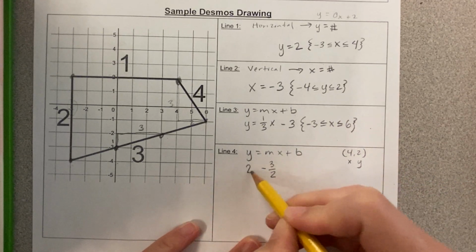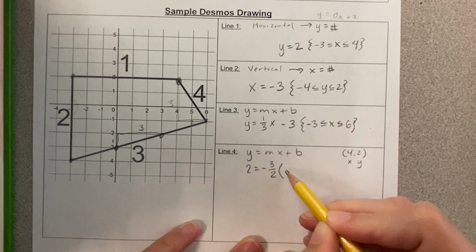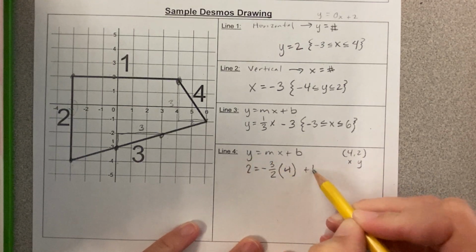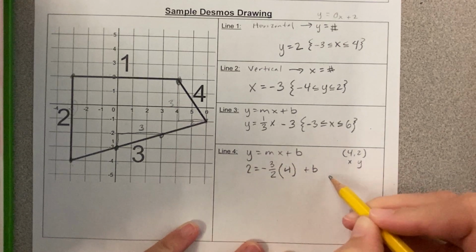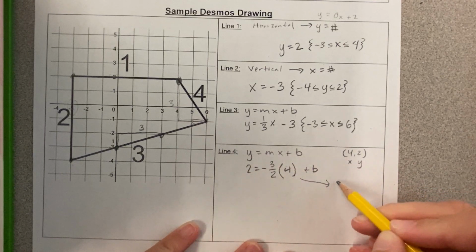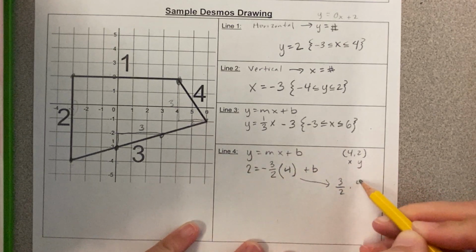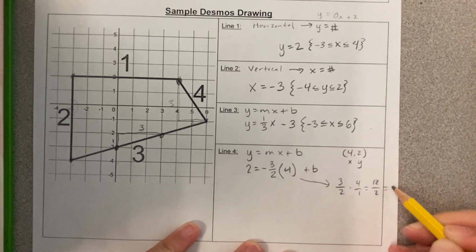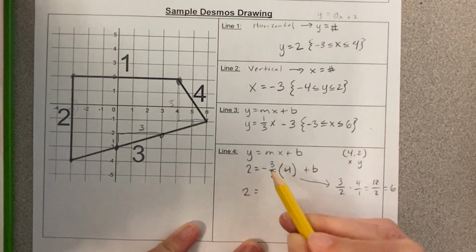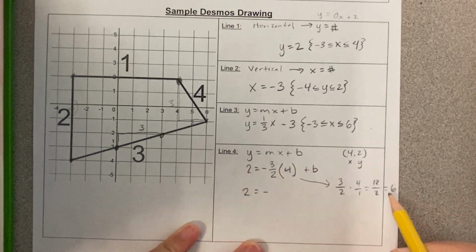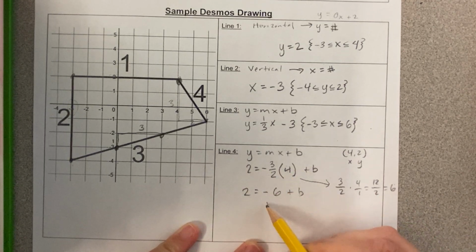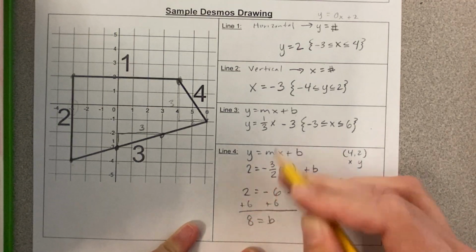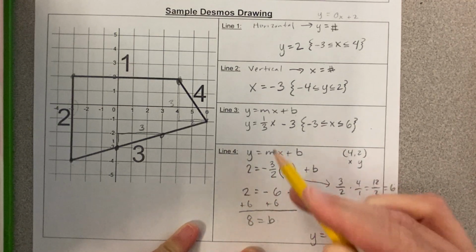Okay, I'm going to plug in 2 equals. This is x, this is y, in y equals mx plus b. Now I can just do the math like I've been doing. This is negative 3 over 2 times 4 over 1. This is 12 over 2, which is 6. This is a negative times a positive, so it's negative 6 plus b. And then I'm going to add 6 to both sides, and there's my 8. So I actually found my equation using the strategy that we've been learning.